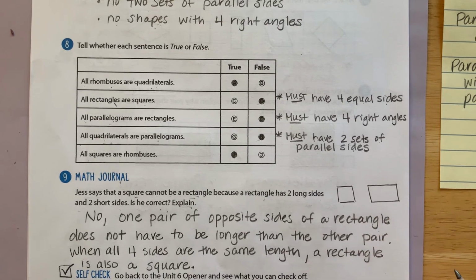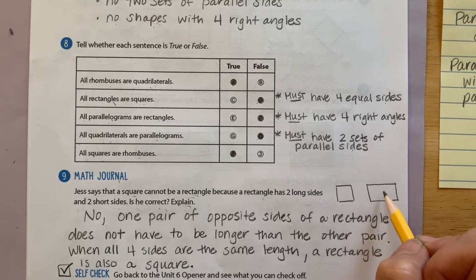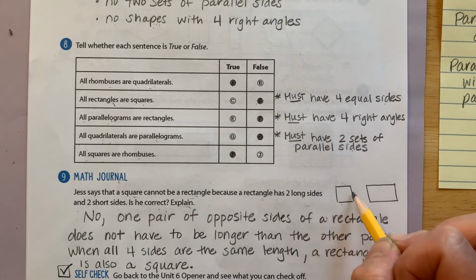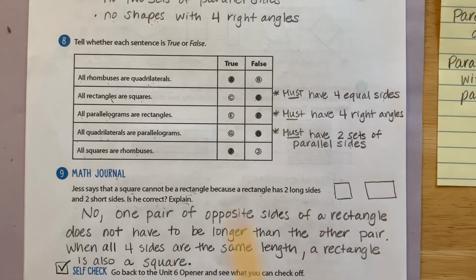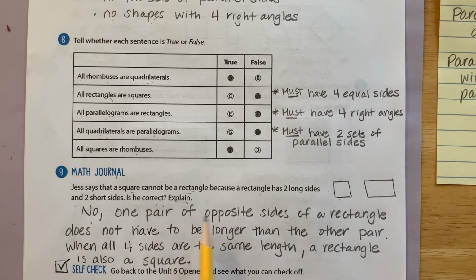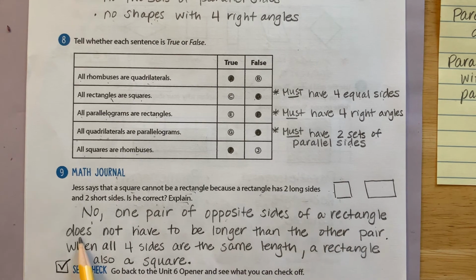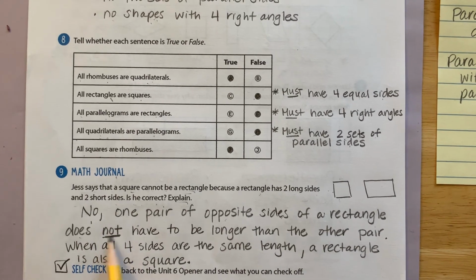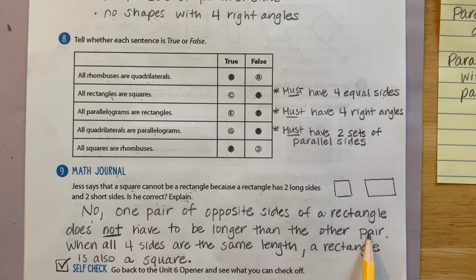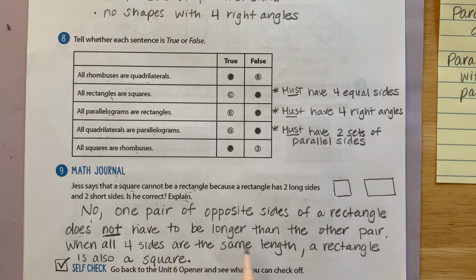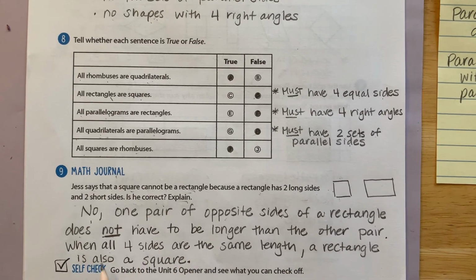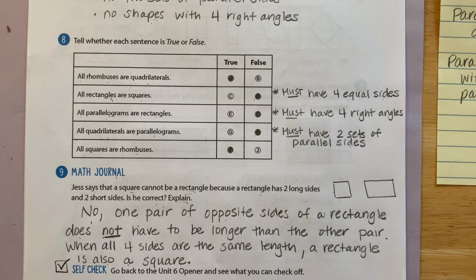And is that true? No. A rectangle can have 4 sides all the same, and that's why we call it a square. So no, one pair of opposite sides of a rectangle does not have to be longer than the other pair. When all 4 sides are the same length, a rectangle is also a square.